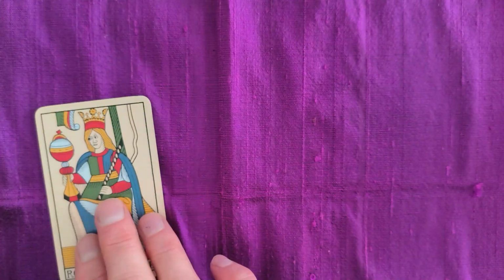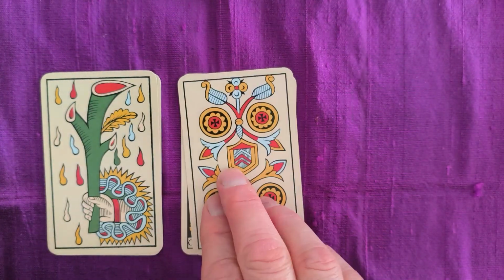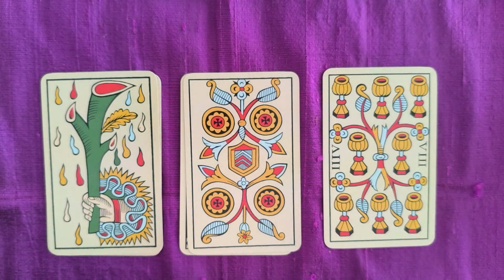Just use your full deck, and if you come across a trump card or a court card, just keep laying a card on top until you come to a pip card. When you come to a pip card, stop, go to the next column. So, court card, pip. Next column, court card, pip. Next column, pip. So, start off by saying what phase or trinity the pip card is in, followed by the name of the pip card.